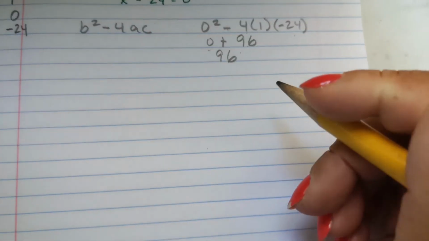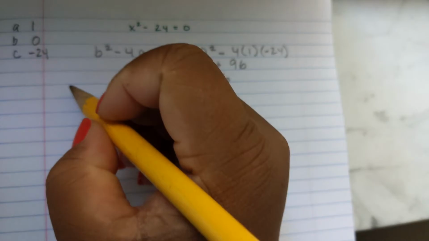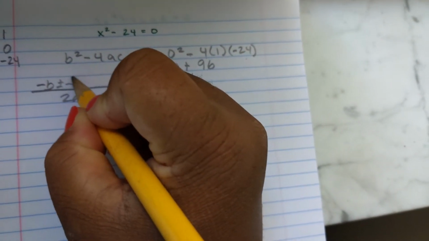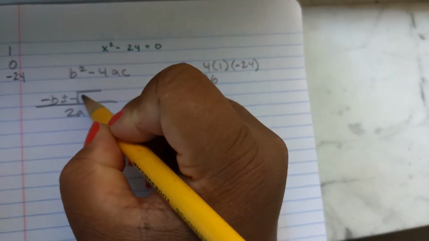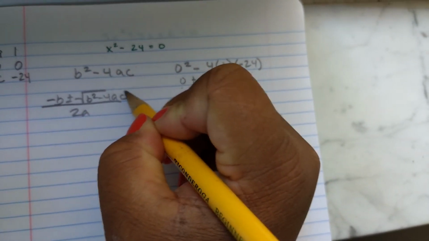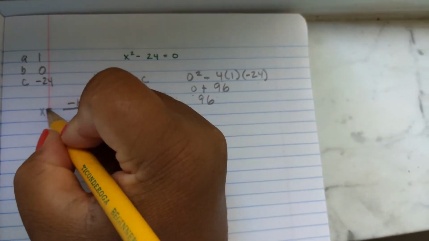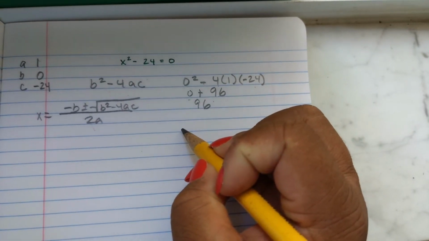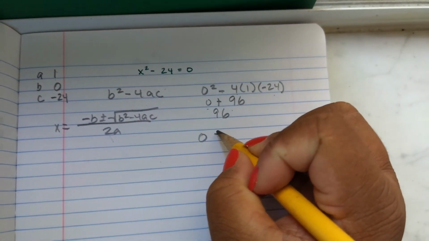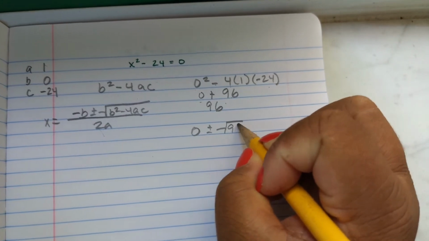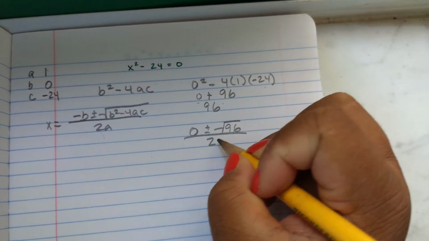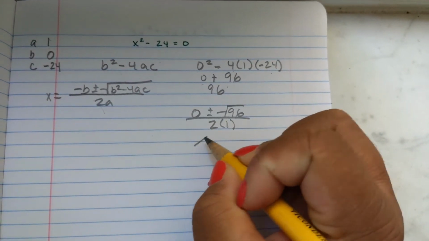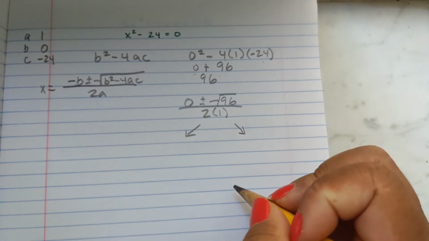And we're going to plug that into our quadratic equation. So we have the opposite of B all over 2A. Don't forget our plus minus, and underneath the square root, we have our discriminant, b squared minus 4ac. And this is x equals. So we'll rewrite this, but substituting our other values. So I take the opposite of b, which is 0, plus or minus the square root of 96, divided by 2 times 1.